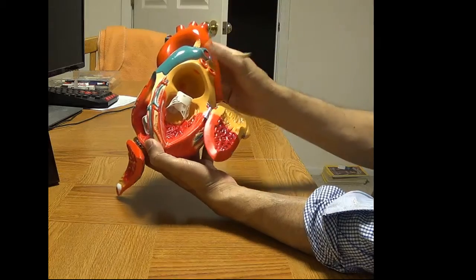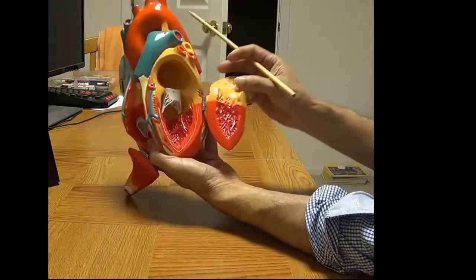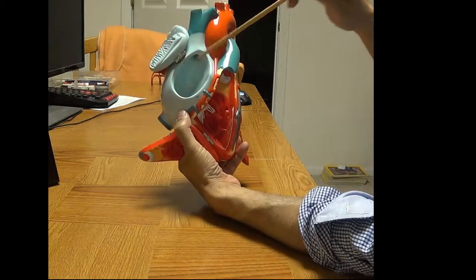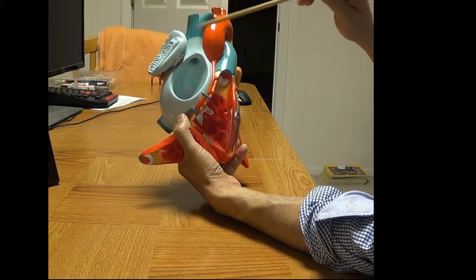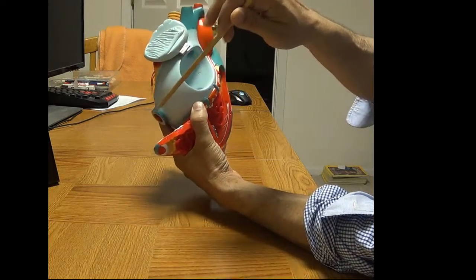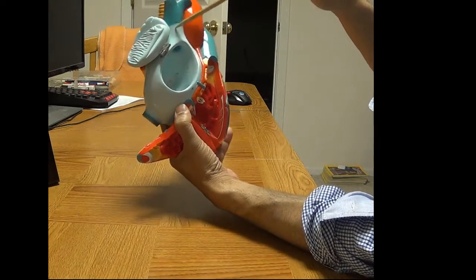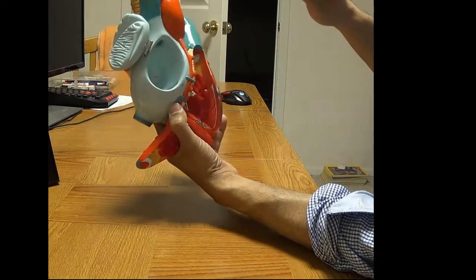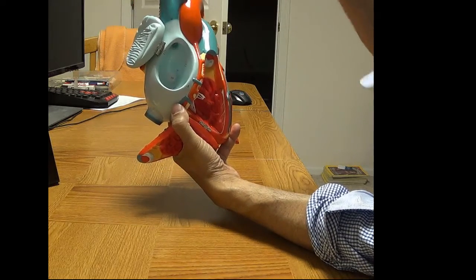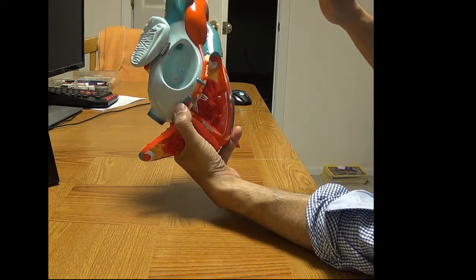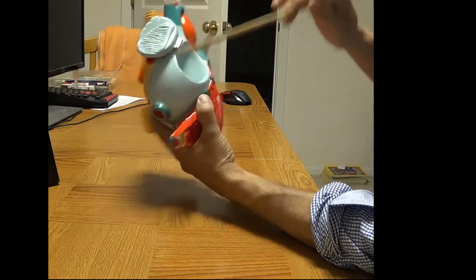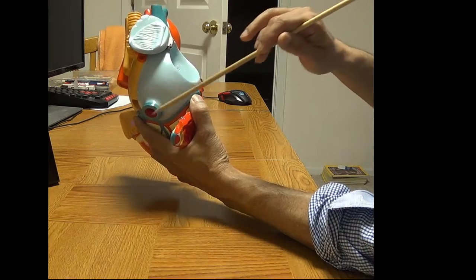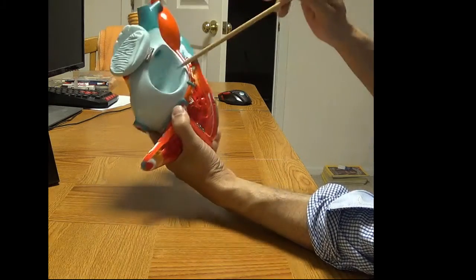Okay, so first we'll see the right atrium. You see here two large veins. This one is called the superior vena cava, and this is the inferior vena cava. This one brings deoxygenated blood from the upper part of the body into the right atrium, and this one, inferior vena cava, brings deoxygenated blood from the lower part of the body.